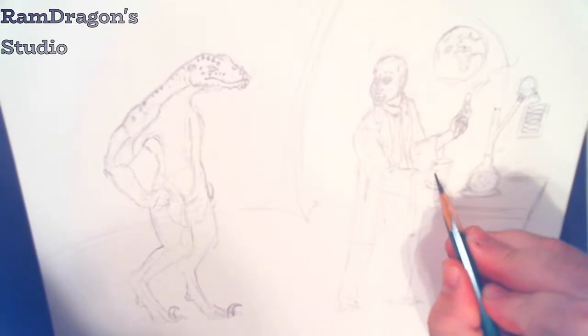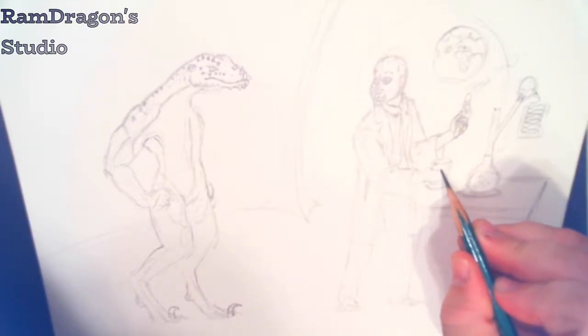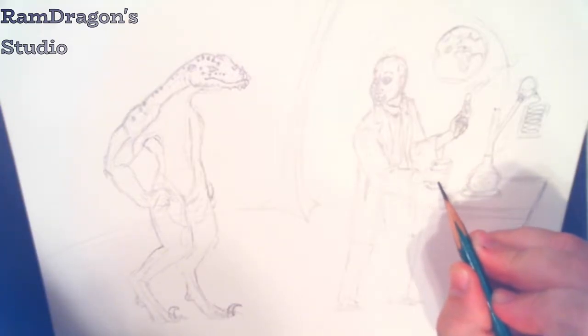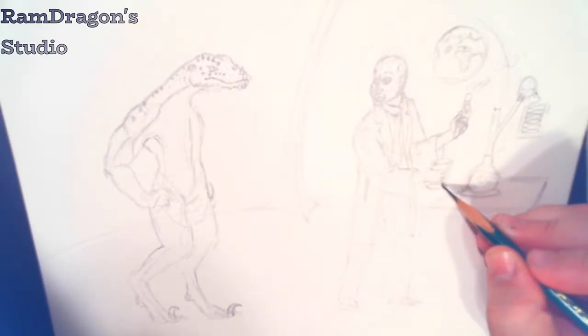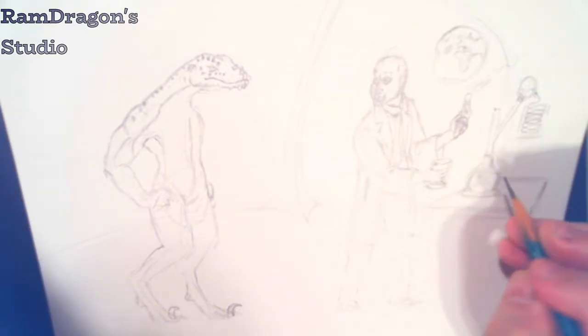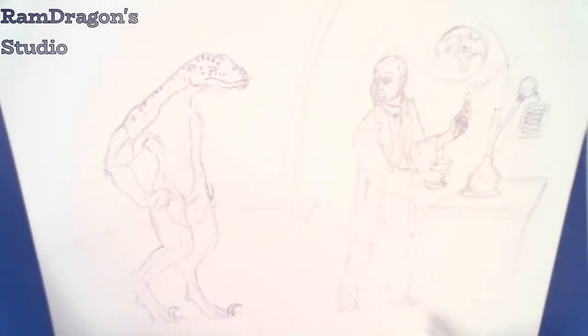Sure, why not? Let's go back to full palm contact with a beaker, because this is a professional scientist, and he's probably got his pinky out. There we go. Something along those lines. Let's give up on the pencil. Let's move to ink. See what we can actually get for Inktober.